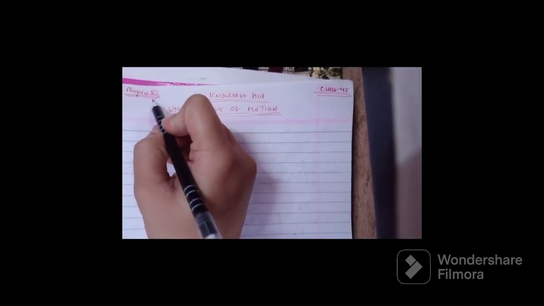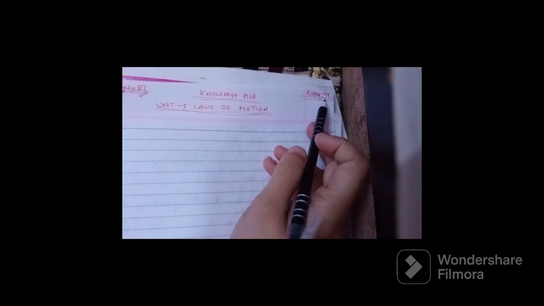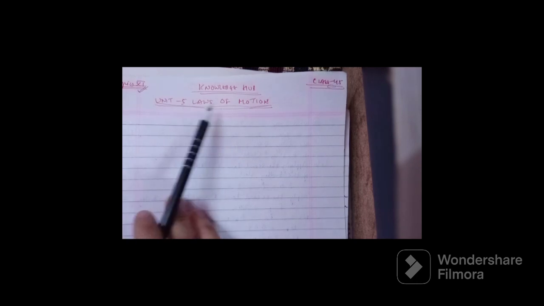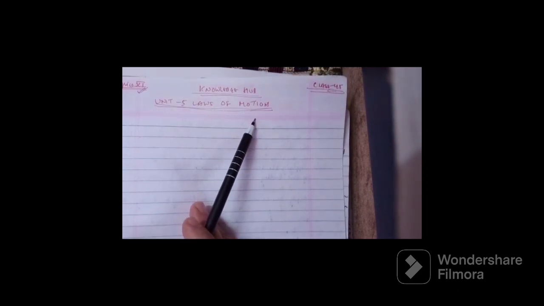Today we're going to start with your Physics Class 11. That is your 45th class of the session, and it is an important one as well. We'll go ahead and discuss it in detail. That is your Unit 5, which is Laws of Motion. That is a very important one.